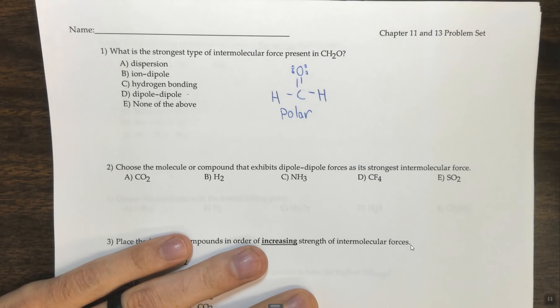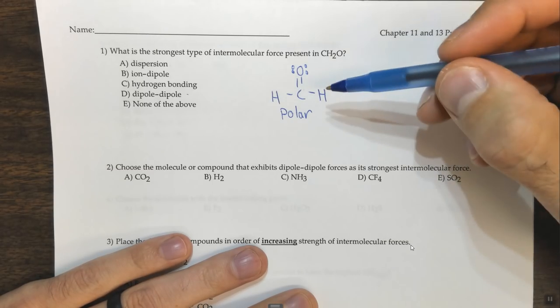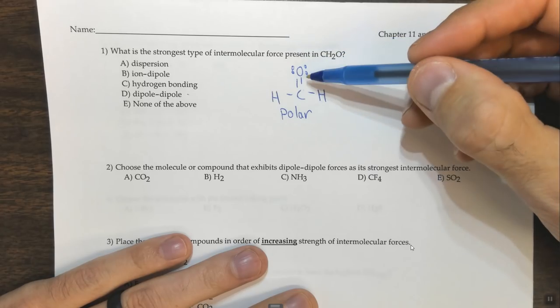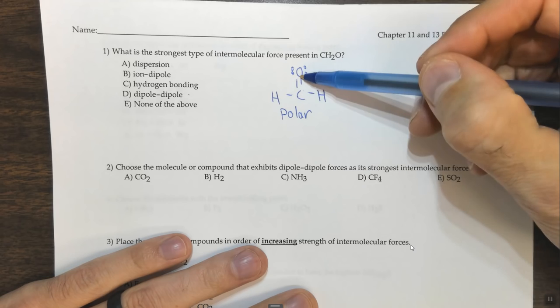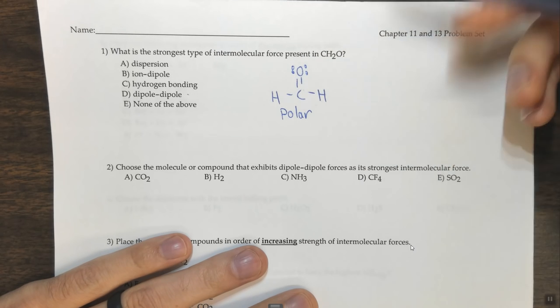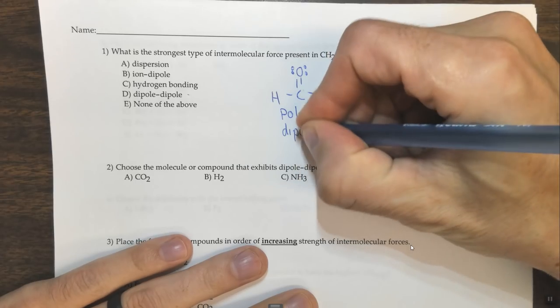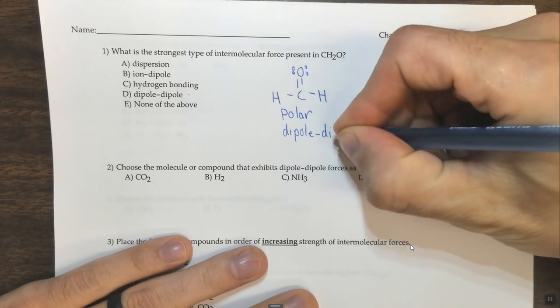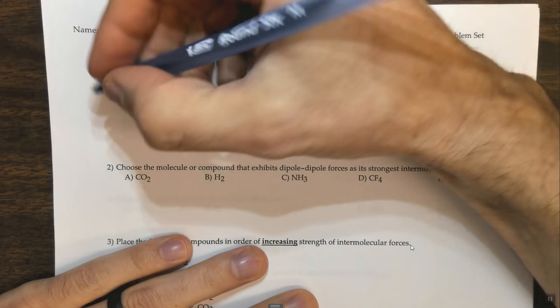So it has dipole-dipole forces. What about hydrogen bonding? Well, when it comes to hydrogen bonding, we need to have an O directly bonded to an H. And although this molecule contains an O and an H, they're not directly attached. So the strongest intermolecular force here is dipole-dipole forces because it's polar and it doesn't have hydrogen bonding.